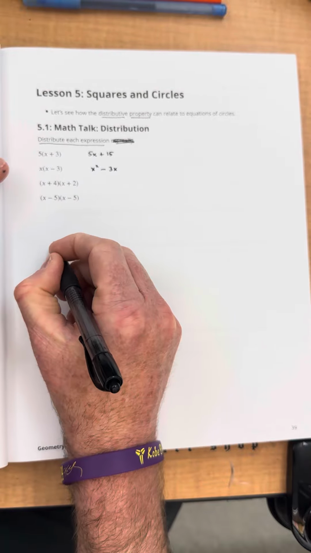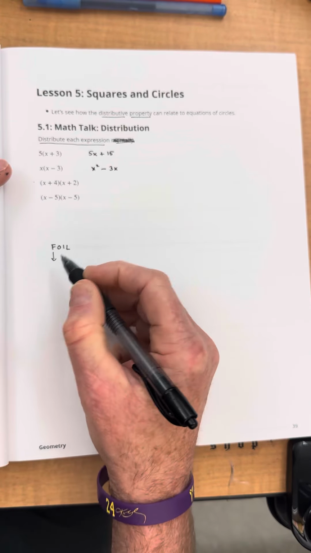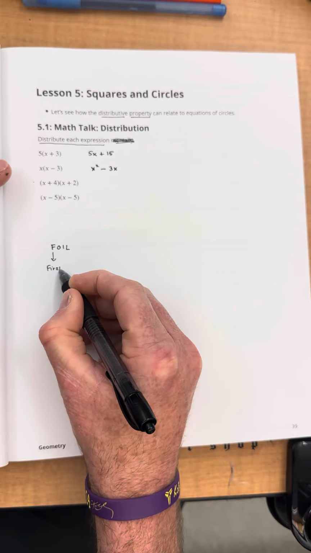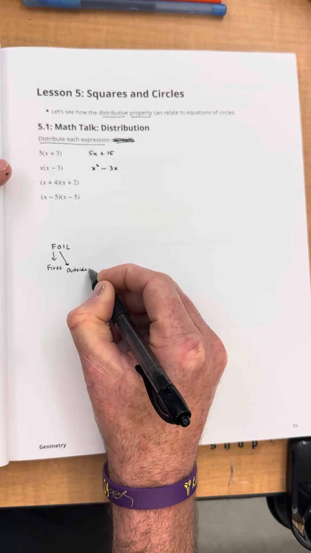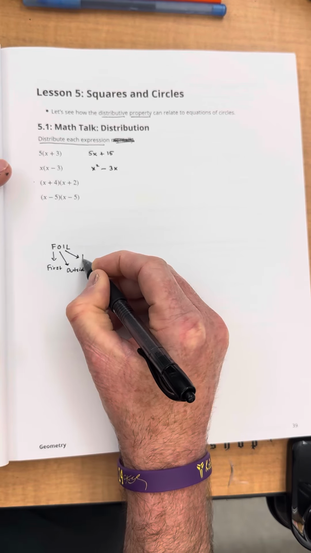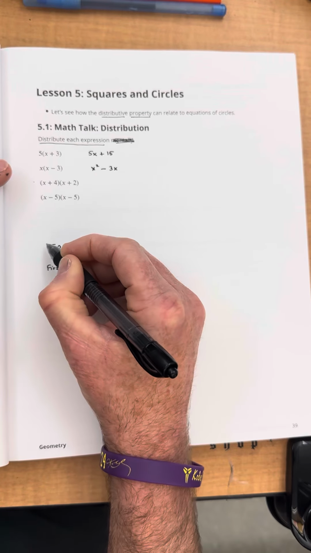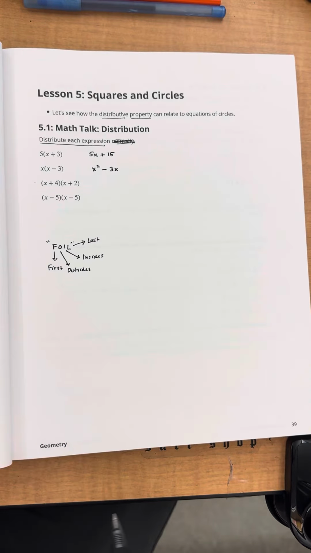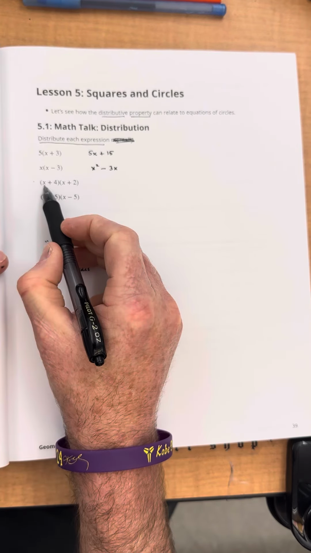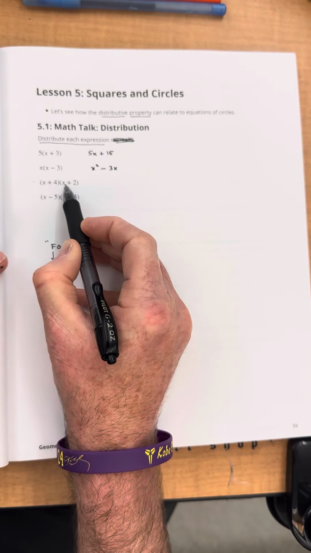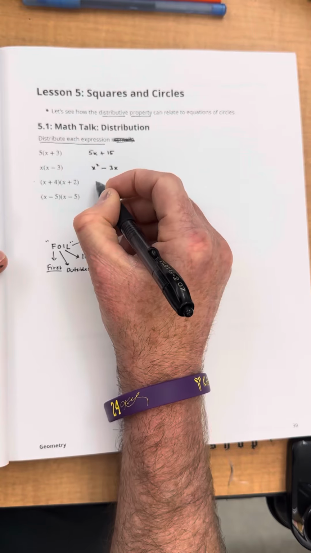Now let's talk about this. This is the FOIL method, this one right here. So the F stands for the first. The O is the outsides. The I is the insides. And the L stands for last. So if you can remember FOIL, that's how I learned it. So let's look at the firsts. That's the first two, right? The first here and the first here. So x times x is x squared.